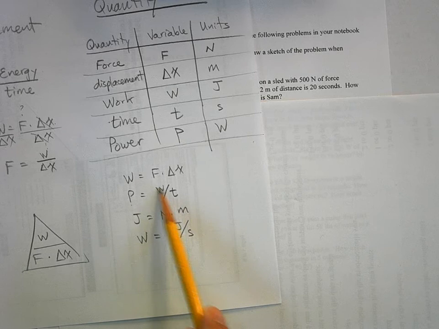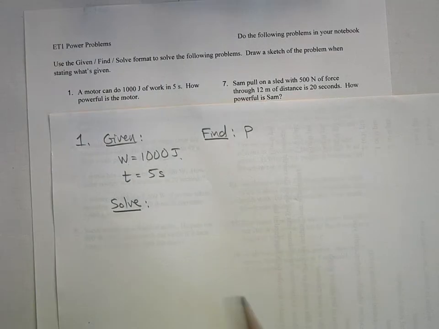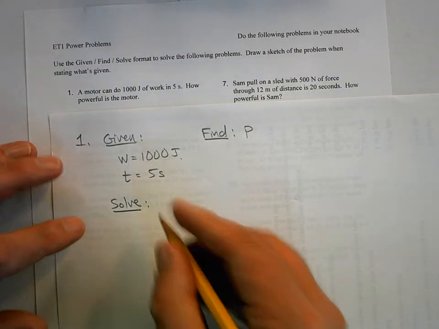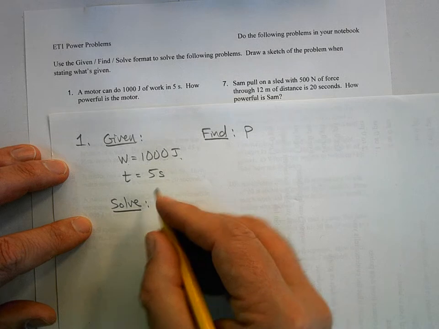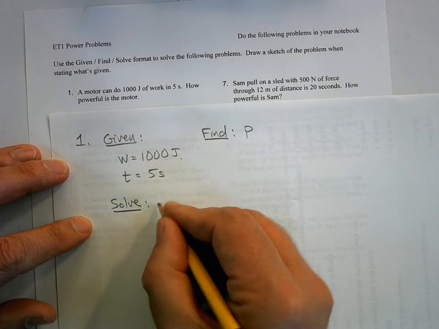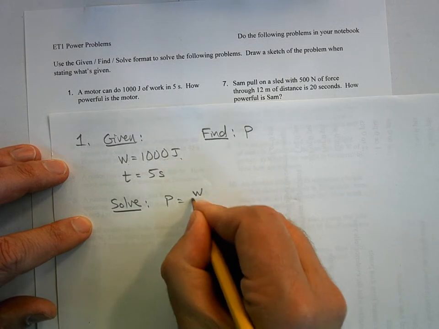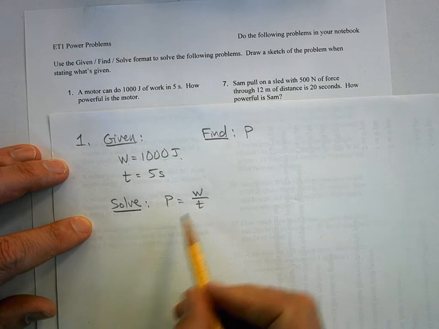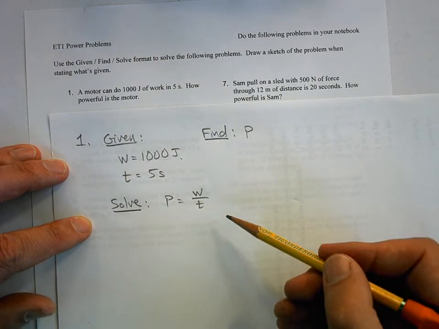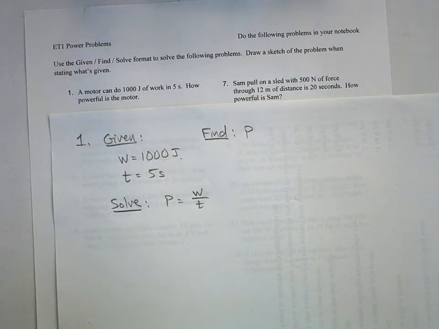Power equals work over time. I'm given the work done, I'm given the time. So power equals work over time. Always write down the formula. You write down the formula before you plug the numbers in.